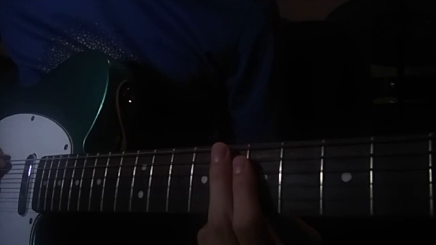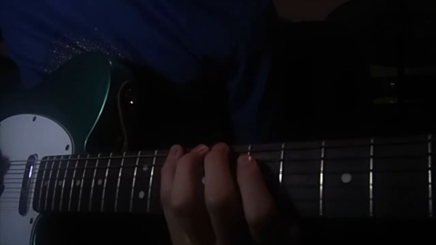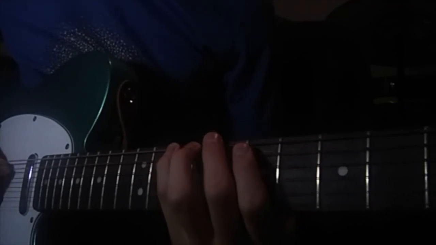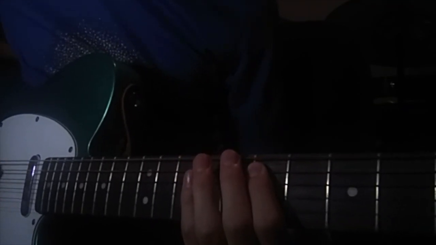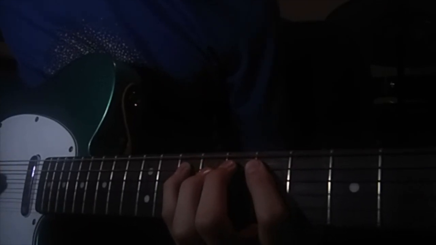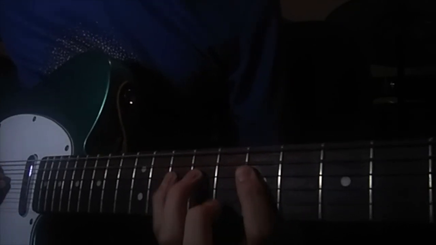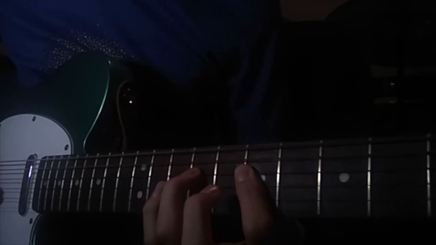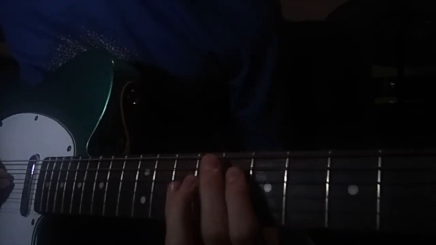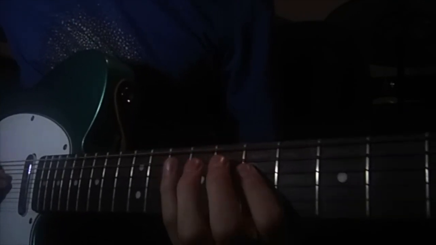So C chord, D, E, F, G, this one here, this is an A, B, C, and it repeats. So it's C, D, E, F, G, A, B, C.